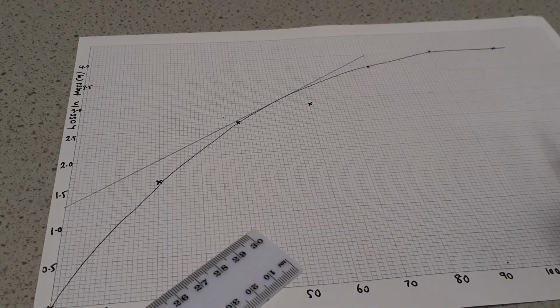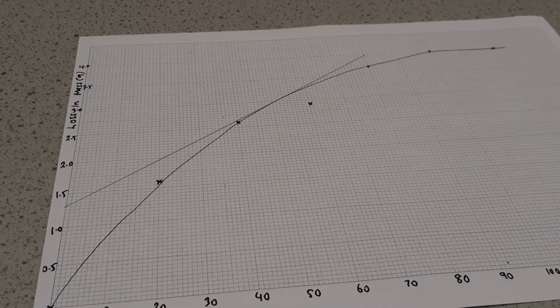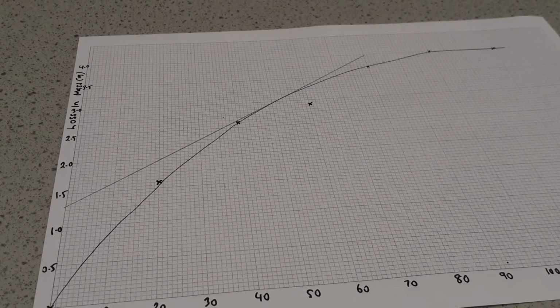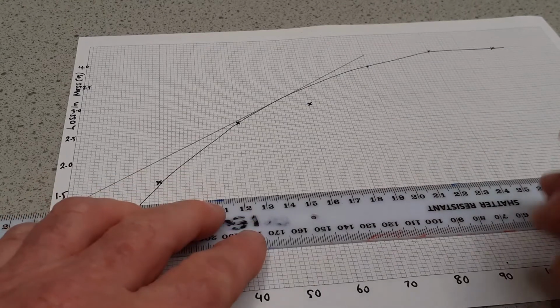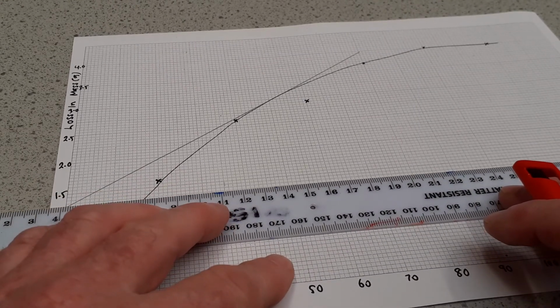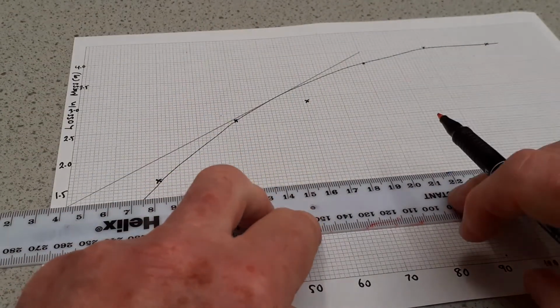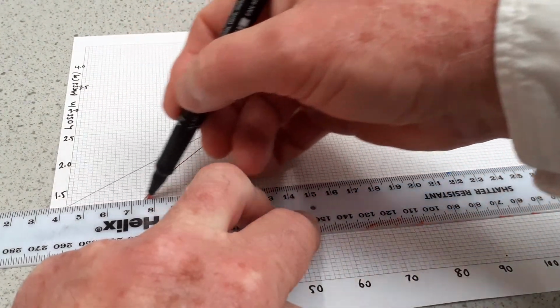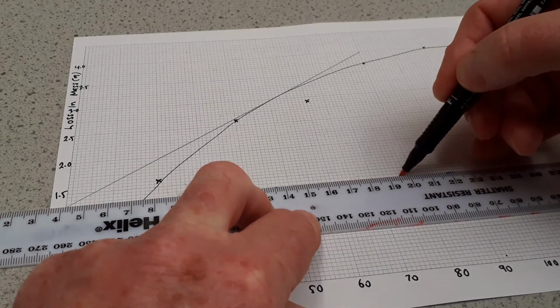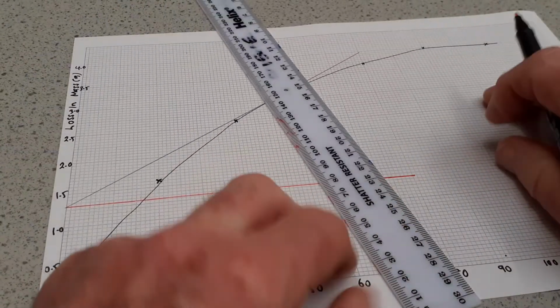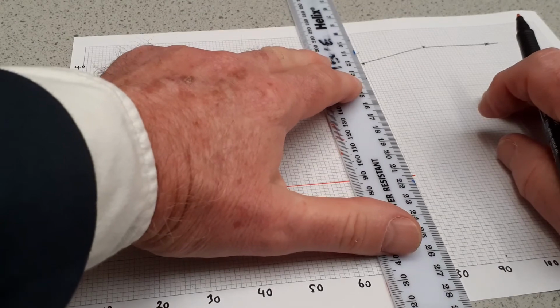So there we go. Now I've deliberately chosen here so it goes right over to cut the y-axis. So I can read off there. My time is 0 and I've drawn it to 80. So what we have to do now is complete the triangle. So completing the triangle will be like so. Come across from here. And then come up.